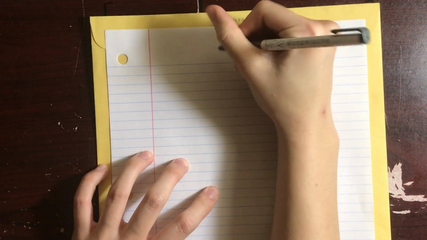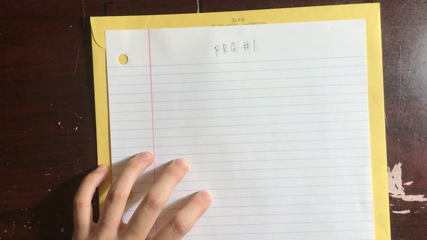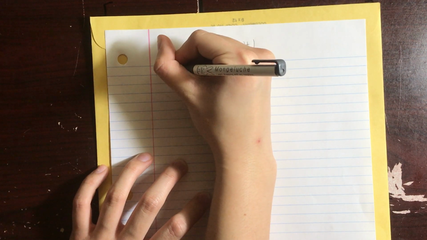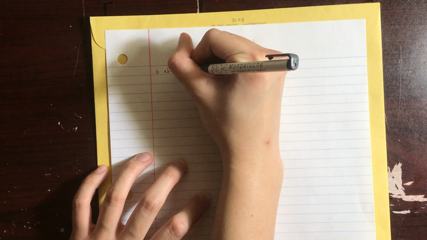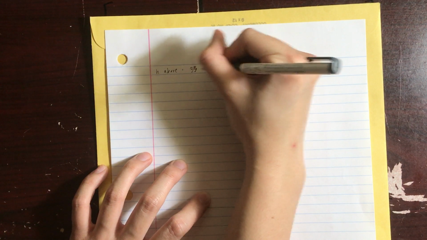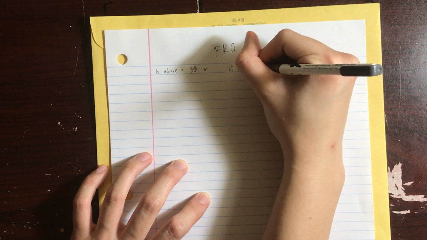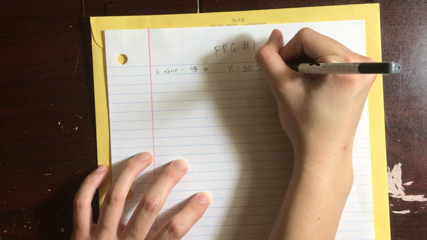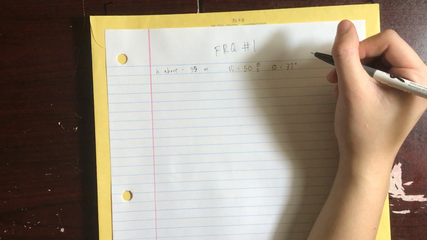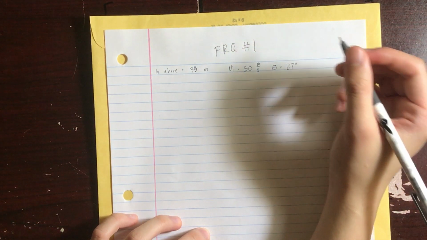So FRQ1 is a projectile motion problem, and it gives us the following information. The object is on a cliff at a height of 35 meters above the ground. And then the object is given an initial velocity of 50 meters per second, which is angled at 37 degrees above the horizontal. Also, air resistance is negligible, so we don't have to worry about that.